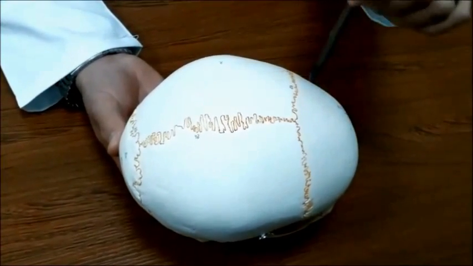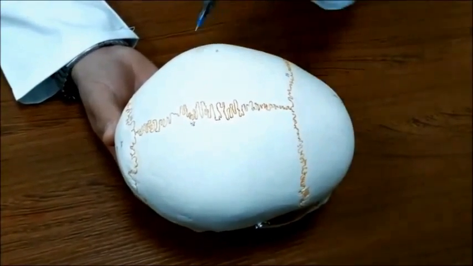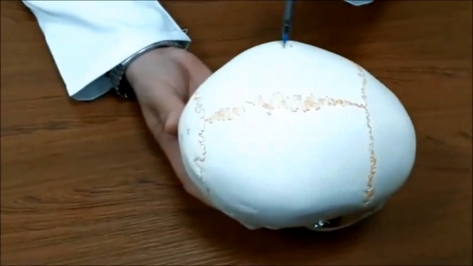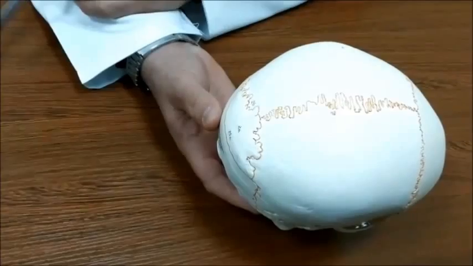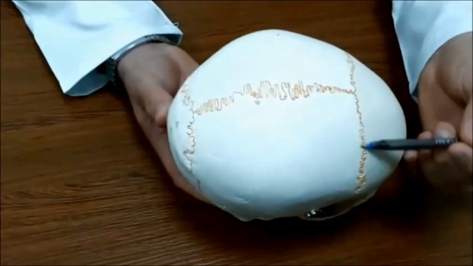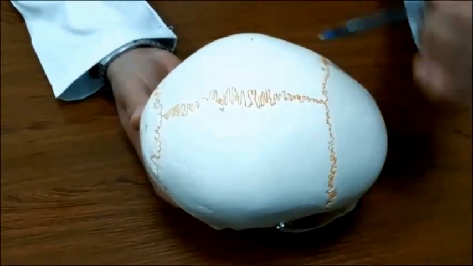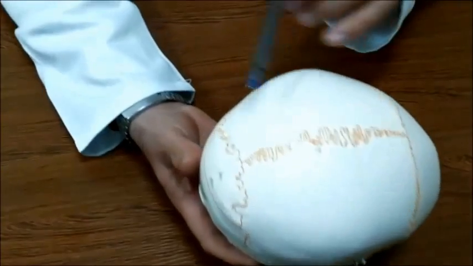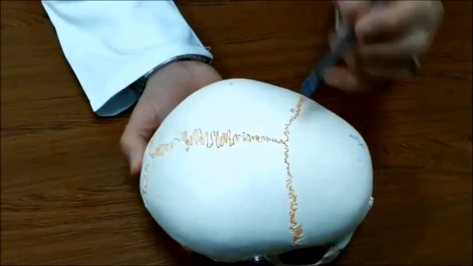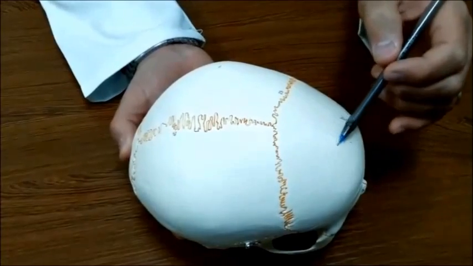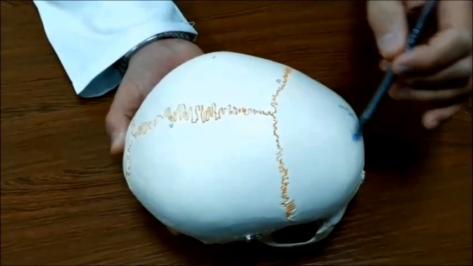This is the frontal bone, two parietal bones, and this is the occipital bone. About the sutures, we have here the coronal suture, this is the sagittal suture, and this is called lambdoid suture. Sometimes we have a suture here which is called interfrontal or metopic suture.